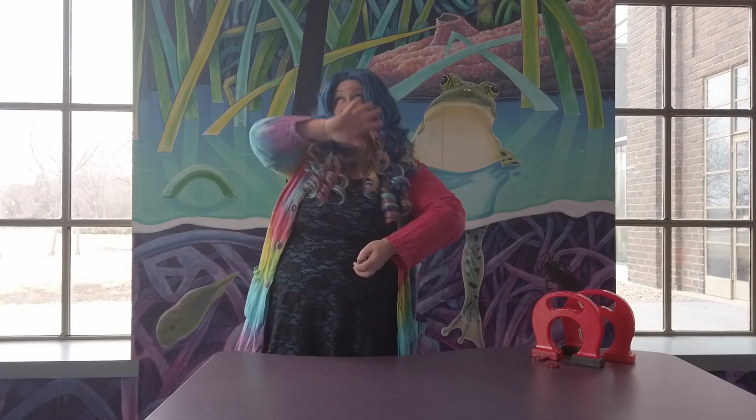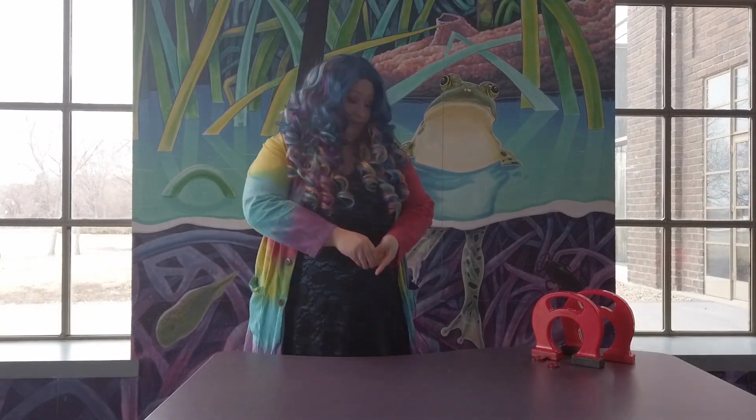So now that we know magnetic rocks exist, let's talk a little bit about what makes them magnetic. Magnetism is a force that's all around us. And if something is magnetic, that means it has properties that want to pull objects together and push objects apart. Let's see it in action.